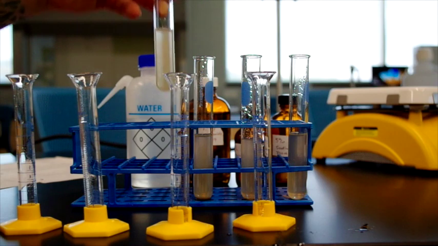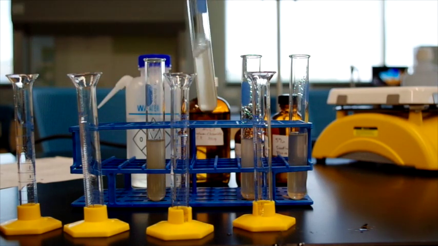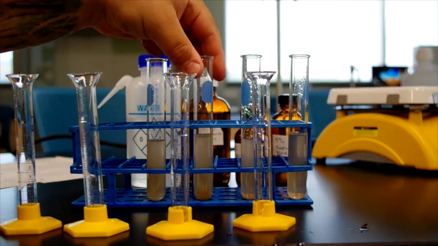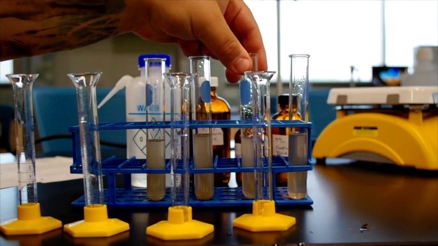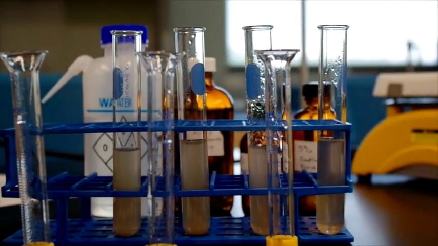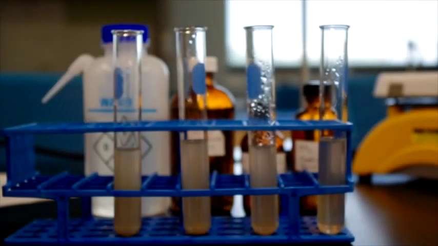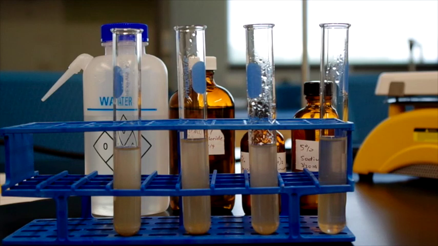Look at that mud. It's yummy. Swirl this one as well. And it says to look for sediment. So you notice there is already some sediment forming on the bottoms of these. But we will come back and check these individual test tubes in 30 minutes to see how they have progressed.